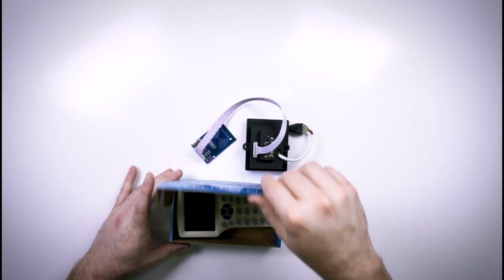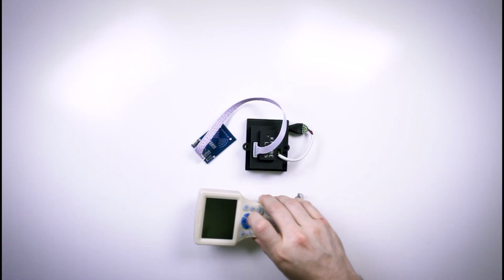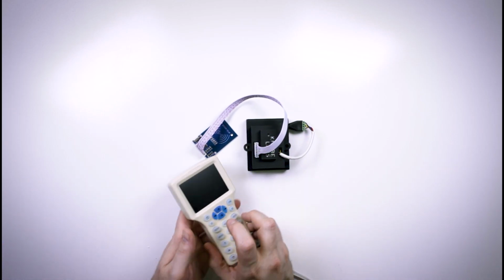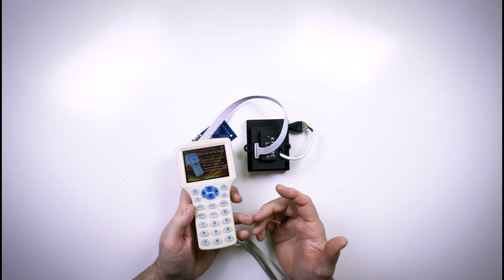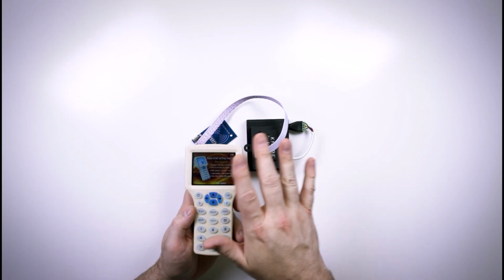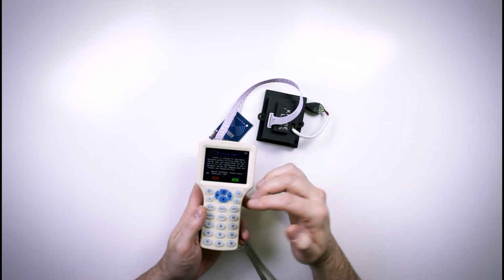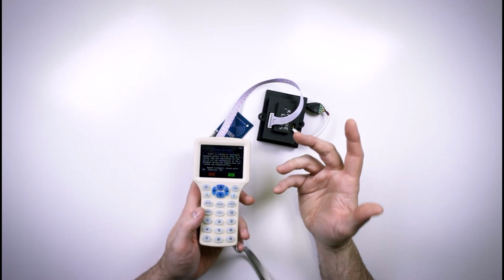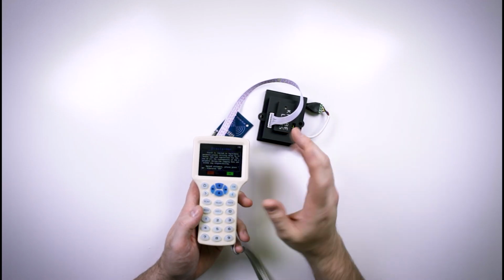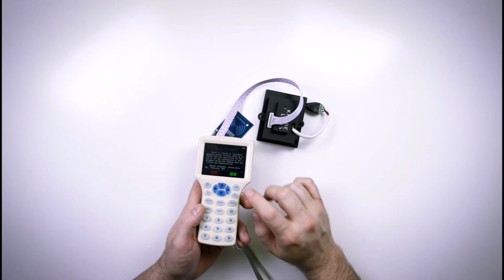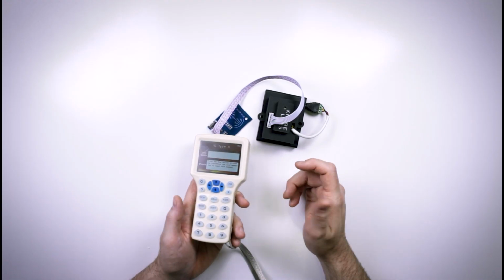This is an RFID tag programmer right here. You can get these online, and what's interesting about them is they read a bunch of different tags and a bunch of different frequencies. They read 125 kilohertz, they read NFC, they read all these other weird ranges in between, right? And the way it works is pretty easy.